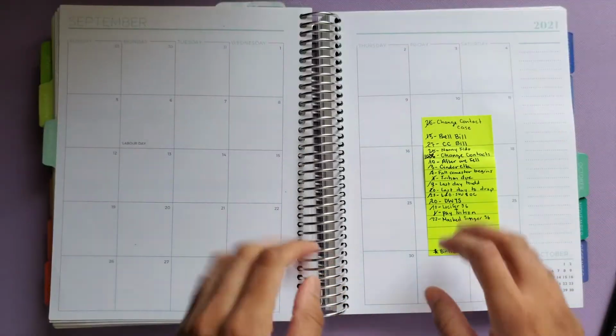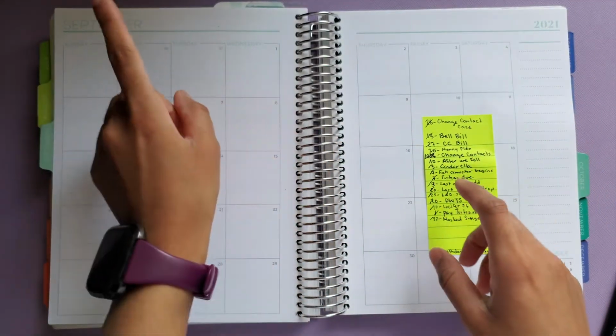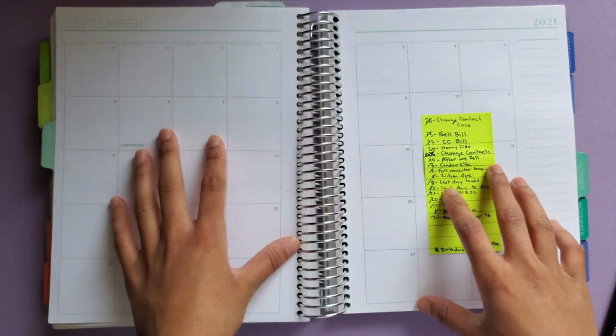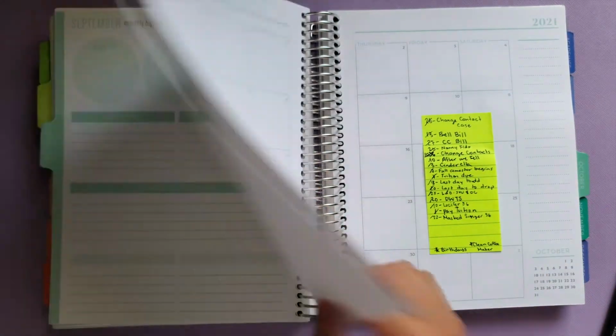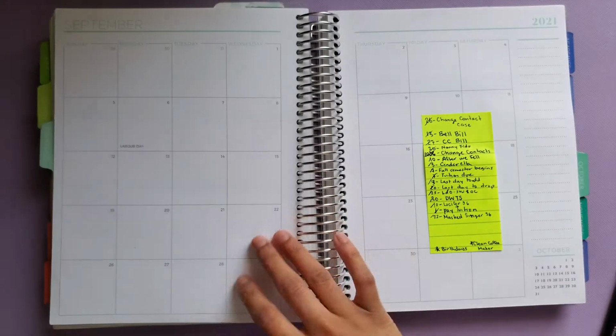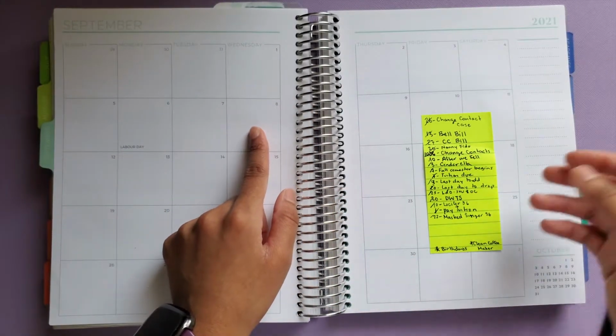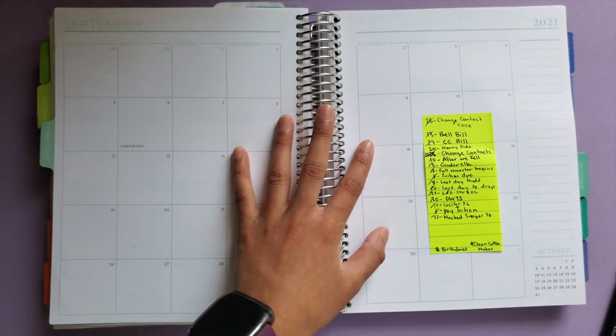Hi guys, so today I'm going to be planning my September monthly pages in my Plum Paper horizontal priority. So it'll be the monthly and the dashboard pages, and I'm going to be using the Plum Paper sticker subscription to plan this out. So I'll show you guys everything that I have.